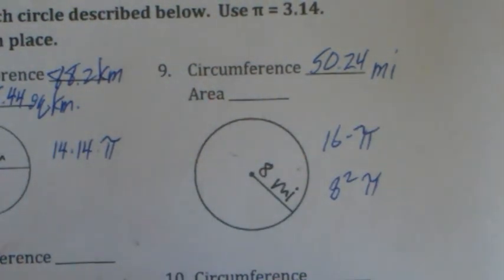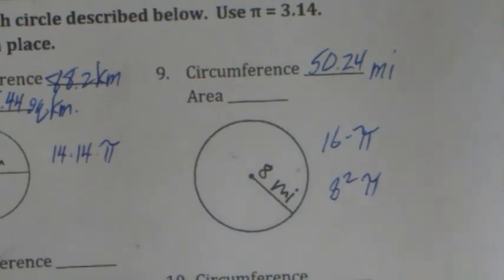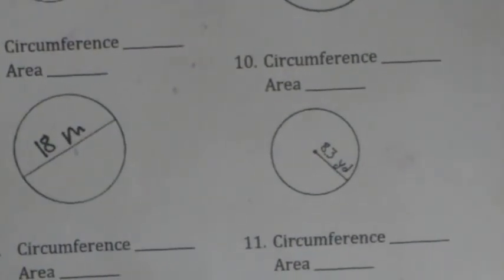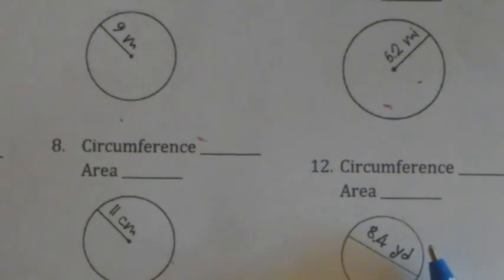Sometimes they give you the radius. Sometimes they give you the diameter. Just remember there's 2 radiuses for a diameter. Circumference is 2 radiuses times pi. The area is pi r squared. Don't square the diameter, because you want the radius squared. So you have to take half of that 9 and square it. Here's the radius, radius, radius, radius, radius, radius, diameter. Take half of that to get your radius when you're squaring, okay? You can work those on your own. The answers, of course, are all in the back.